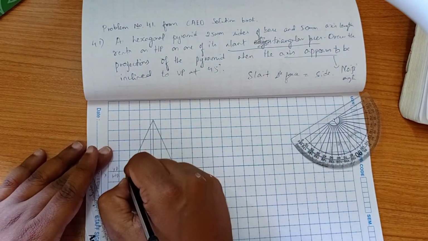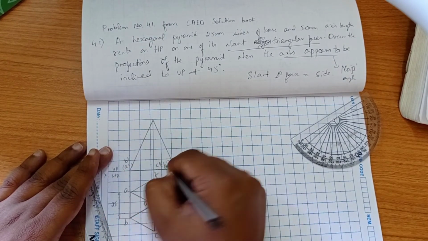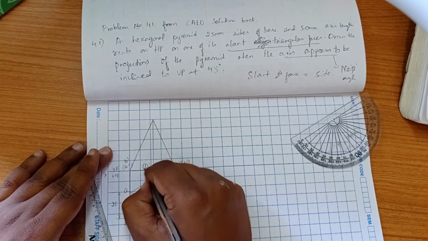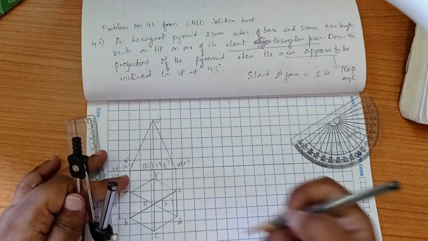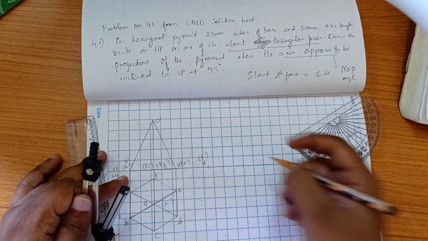So naming: dash not visible, B dash, C dash visible, F dash not visible, D dash visible, E dash not visible, O1 dash, O dash. So on the slant edges we have to mark D dash and E dash.